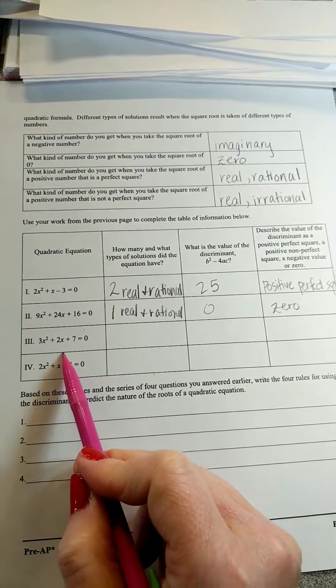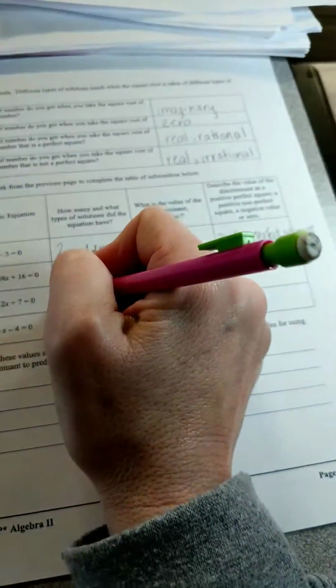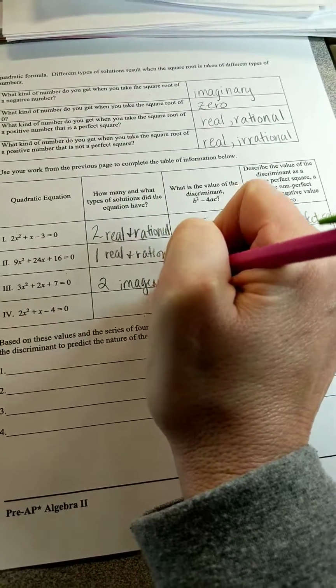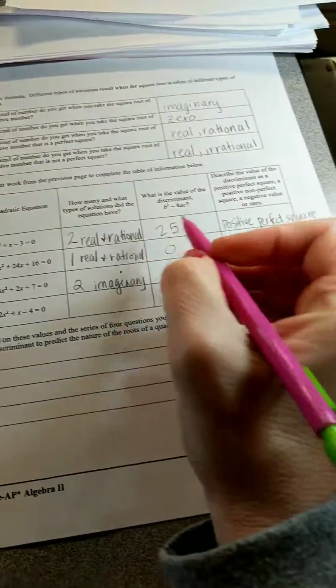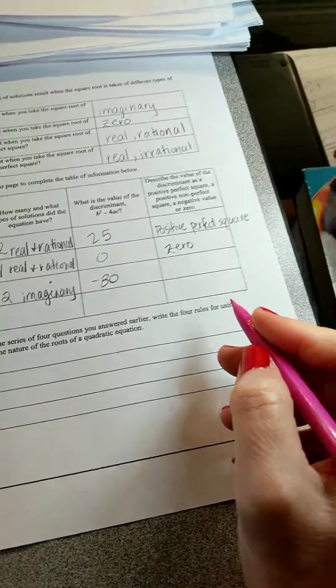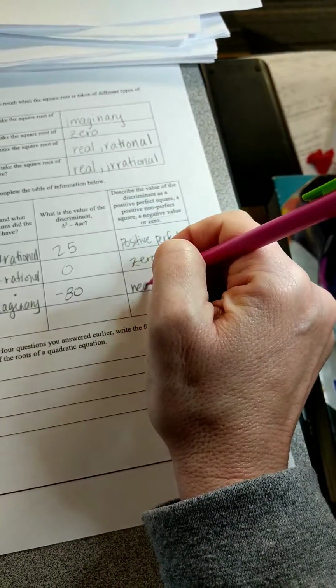Equation 3. How many and what type of solutions did we have on 3? We had 2 imaginary, right? What was the value of the discriminant? Negative 80. So describe that. Well, it was a negative value.